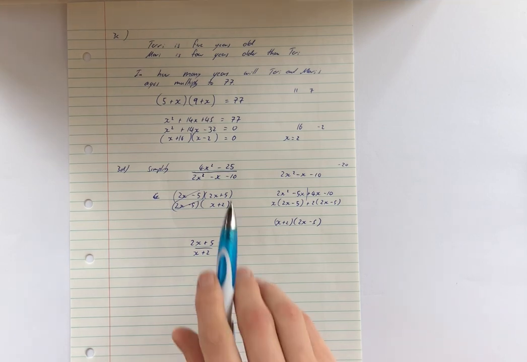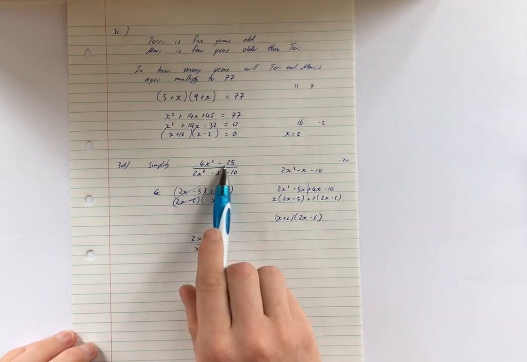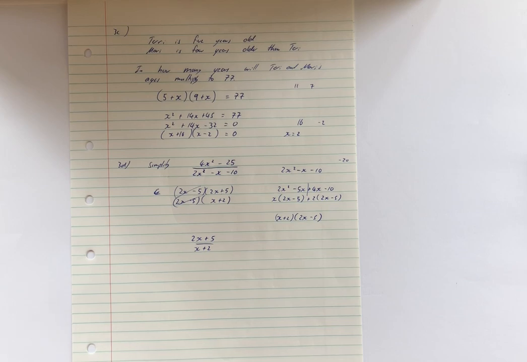Not too bad. The difference of squares is obviously quite a high level factorization. That's what makes this an excellence question.